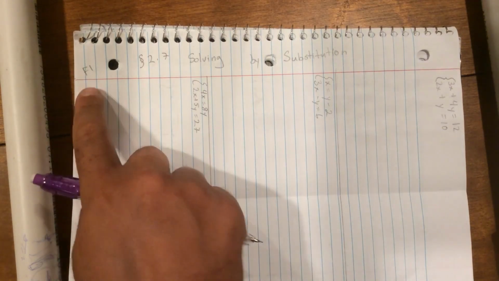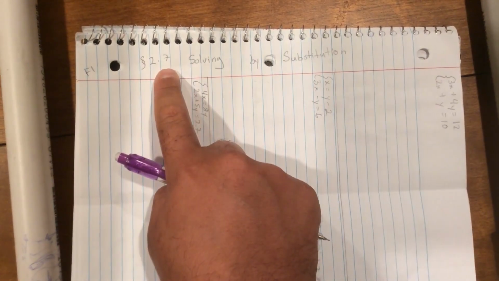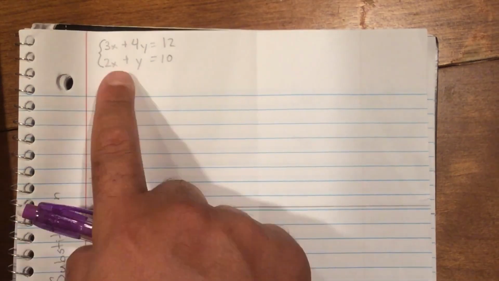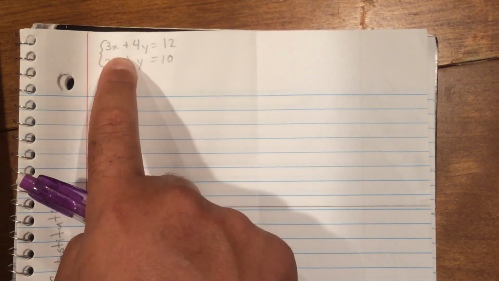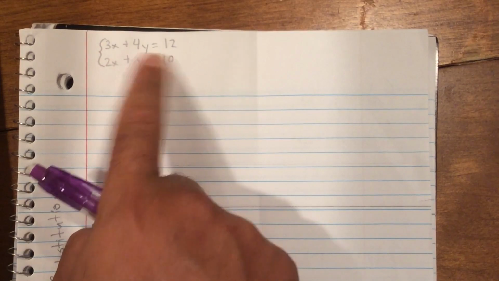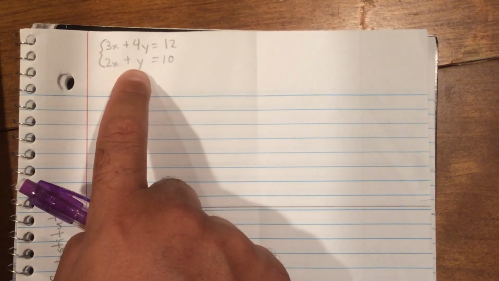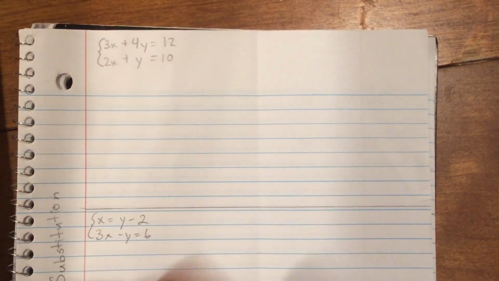This is foldable number 1 for section 2.7, solving by substitution. All right, for our first problem, we have this one here. Let's go ahead and zoom in a little bit. We have 3x plus 4y equal to 12, and 2x plus y is equal to 10. So this is our first set of equations.